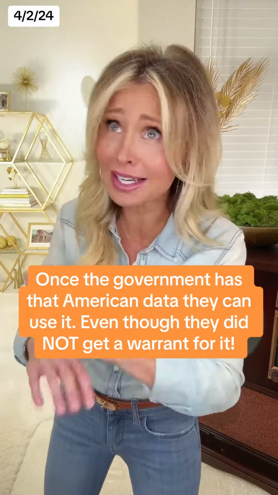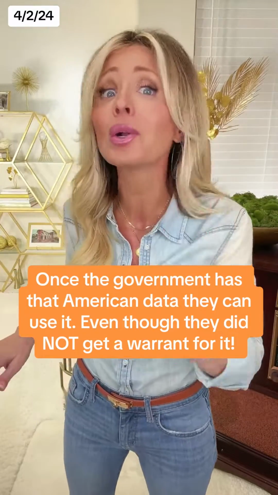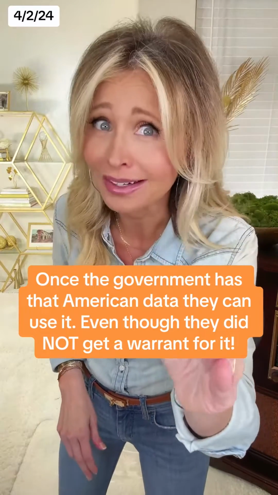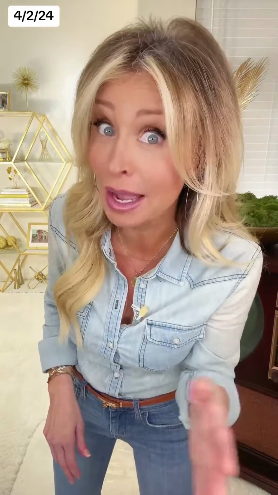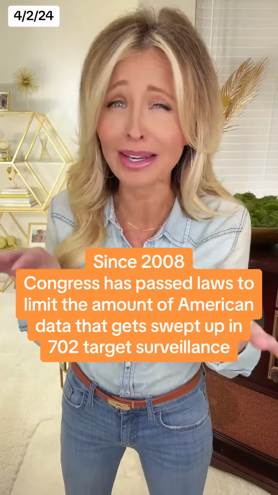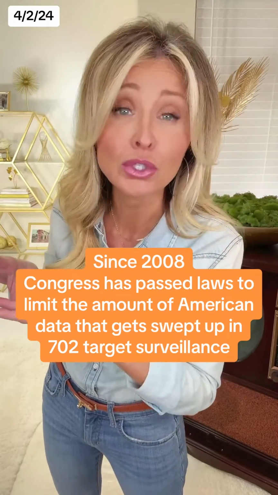And once the government has that data, they can use it in all kinds of different ways, including in criminal or immigration cases. And remember, they didn't get a warrant for it. So the government has admitted, yeah, that has happened and continues to happen a lot to this day. Now, over the years, Congress has passed legislation to try and reduce the amount of American data that gets swept up in these 702 targets.